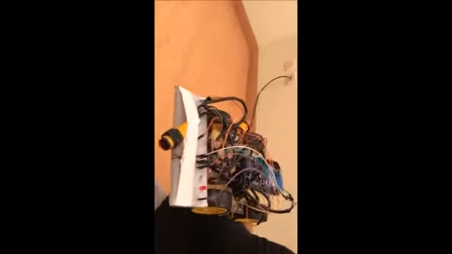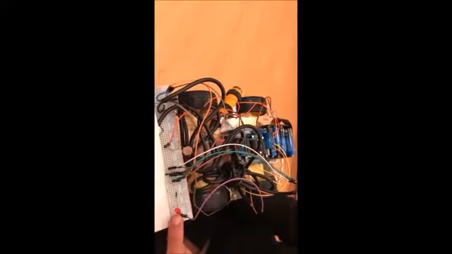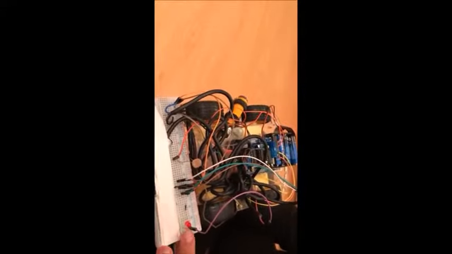The last two components of the circuit are the LDR sensor and the LED. If the LDR detects light, this LED will have a low signal, so it will not light. If there is no light, this will automatically be turned on.